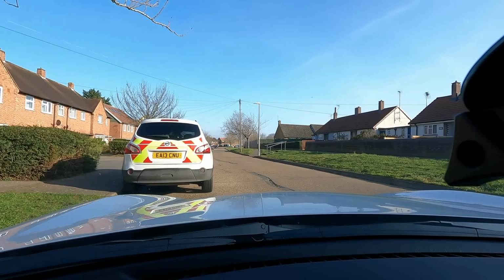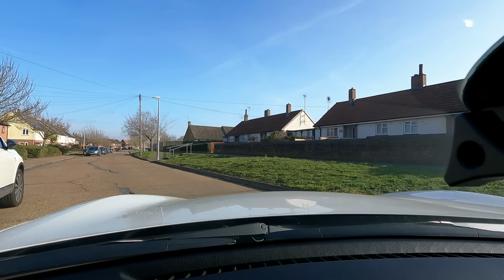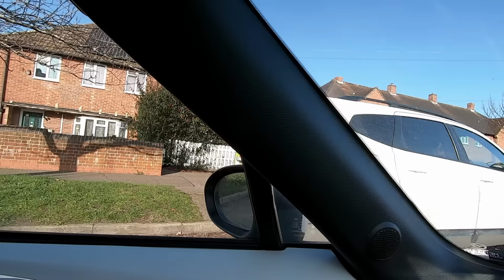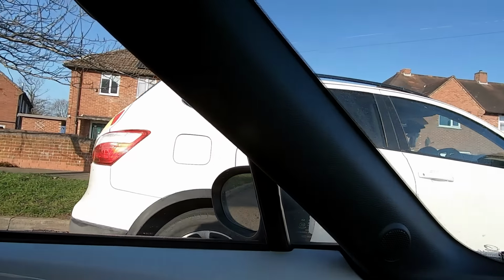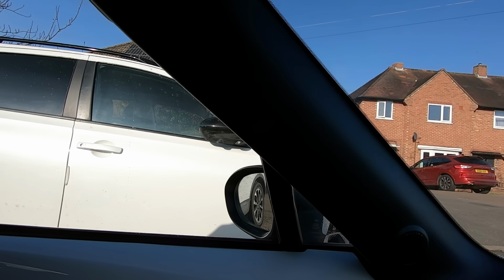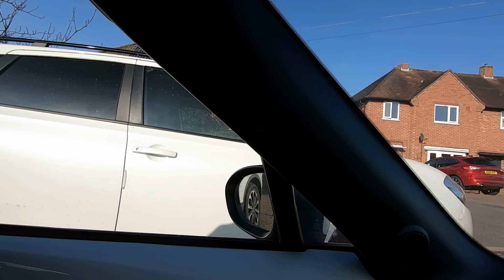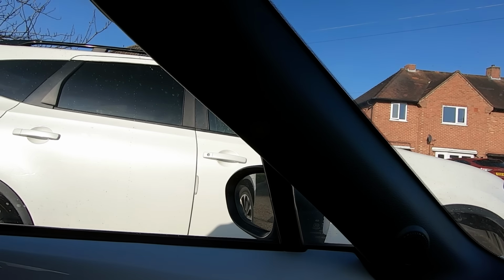I want to be about 1/2 meter to 1 meter, enough room for someone to open the door about halfway and get out. And I want my wing mirror to be in line with theirs to begin with, something like this. Now I'm going to come back a little bit just to play it safe, because it's better to start a bit too far back than a bit too far forwards, something like that.